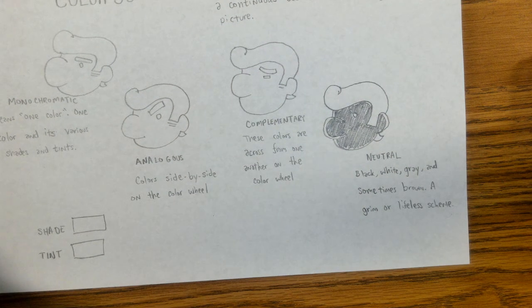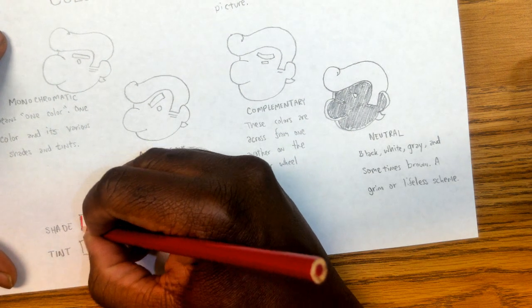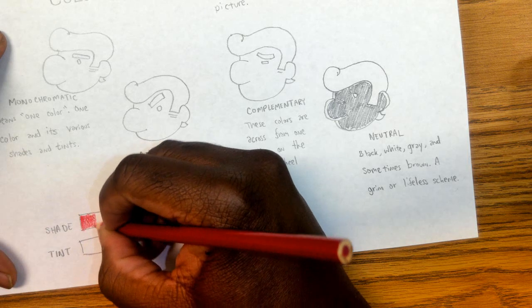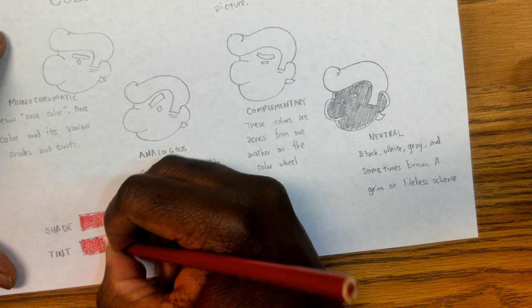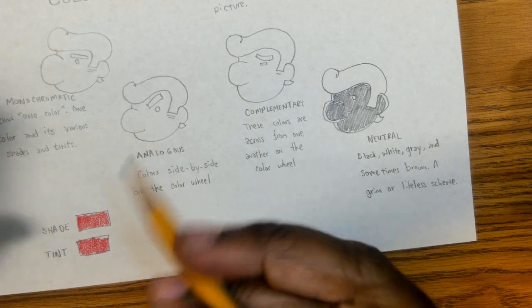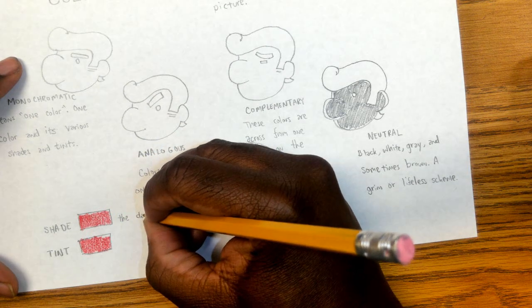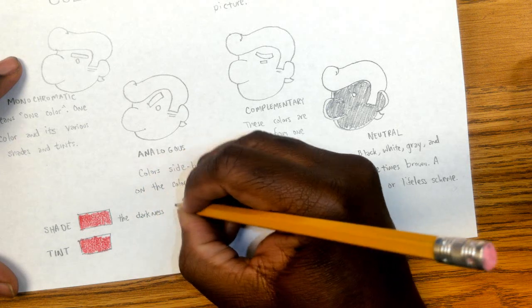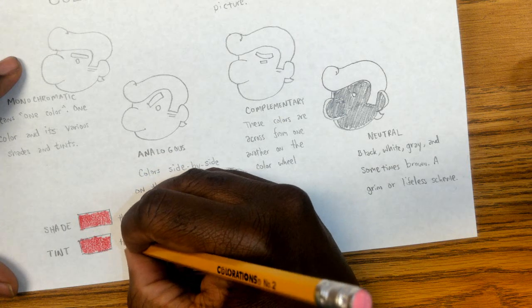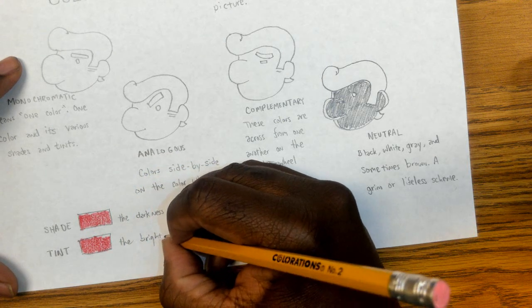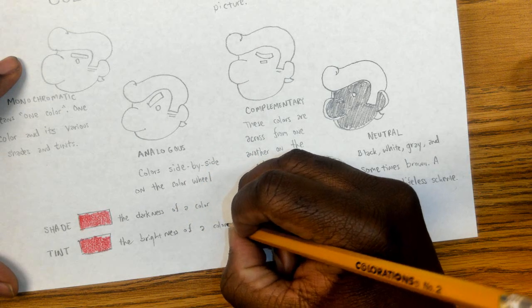So for this case, let us use red. Our shade is the darkness of a color, while tint is the brightness of a color, or its intensity.